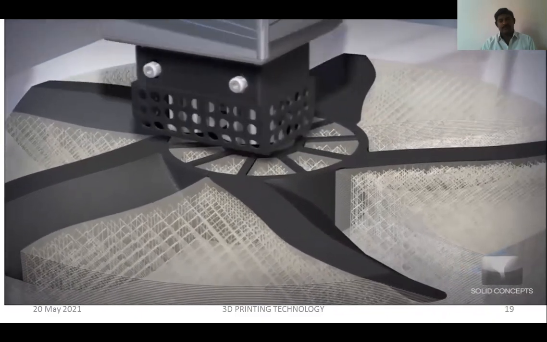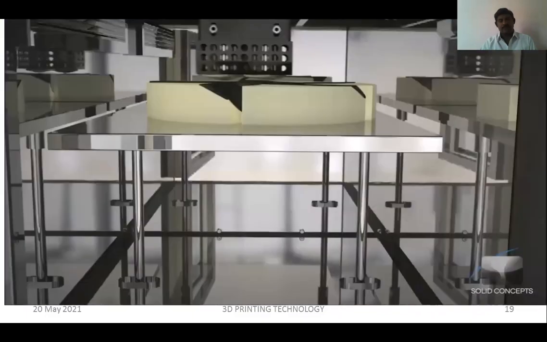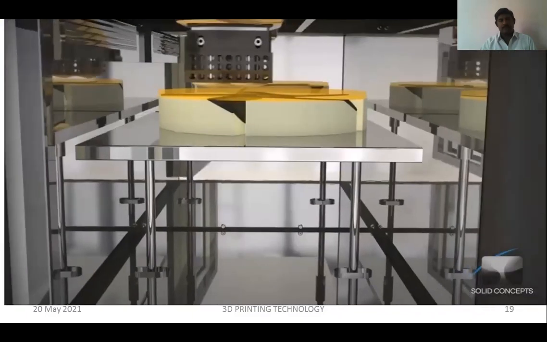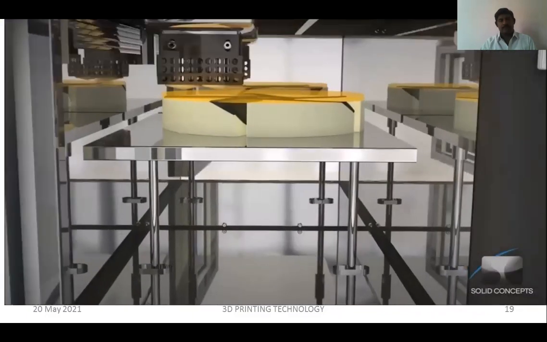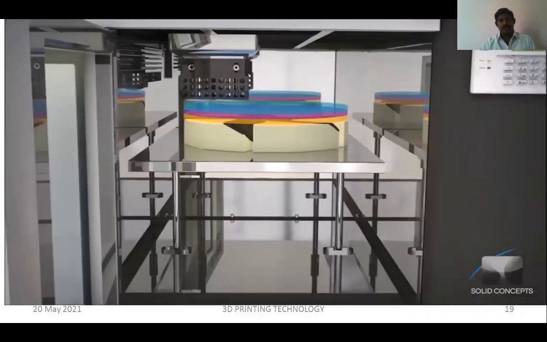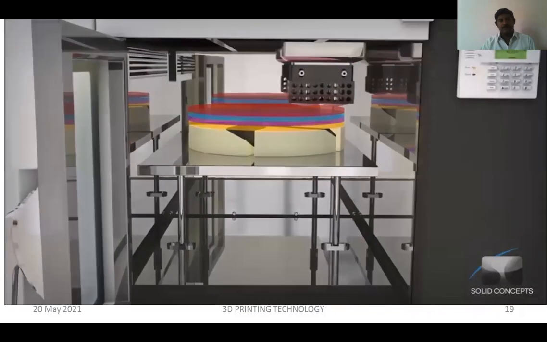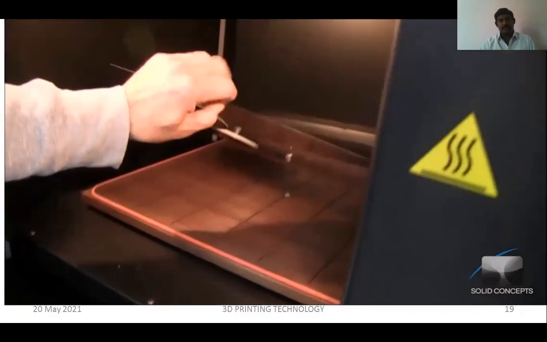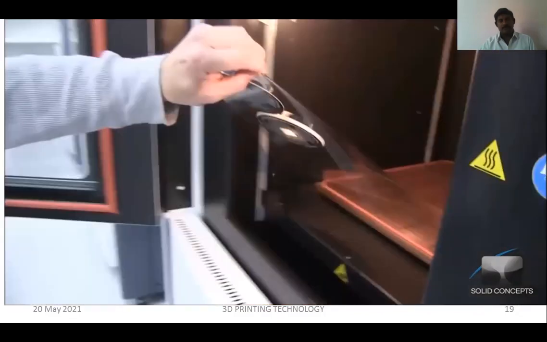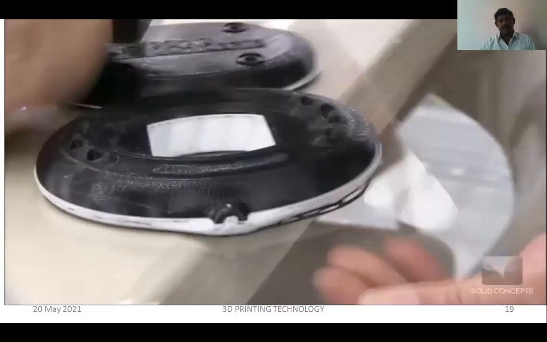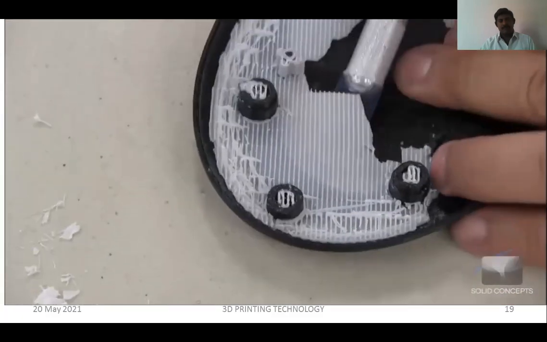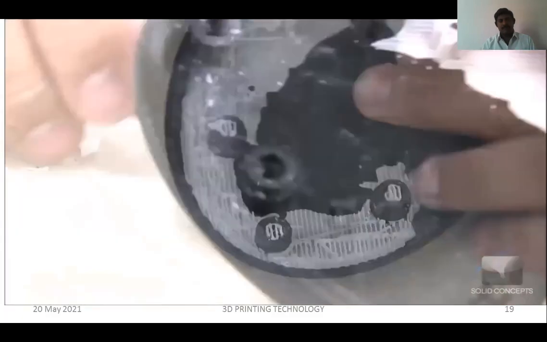The extrusion nozzle continues to move in a horizontal XY plane while the build platform moves down, building the part layer by layer. The finished part is removed from the build platform and cleaned of its support material. Raw FDM parts have visible layer lines.